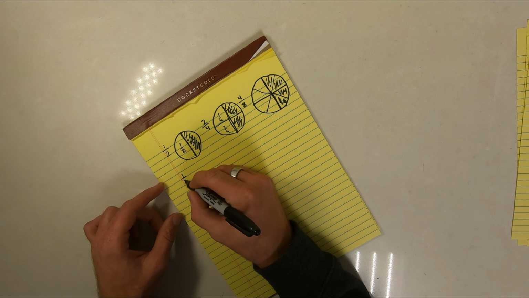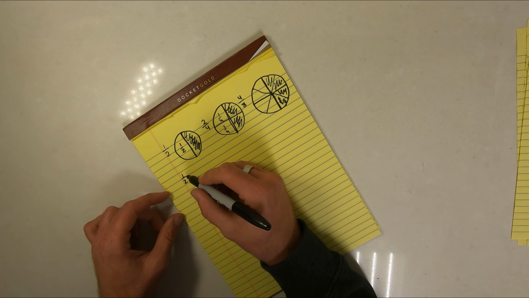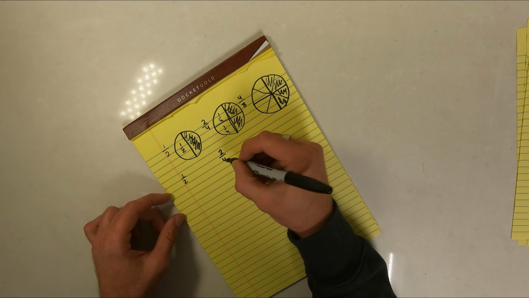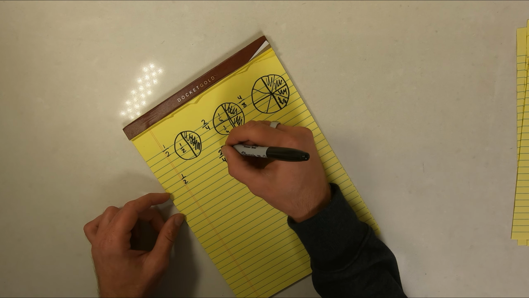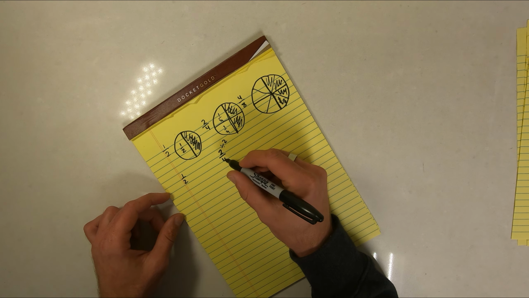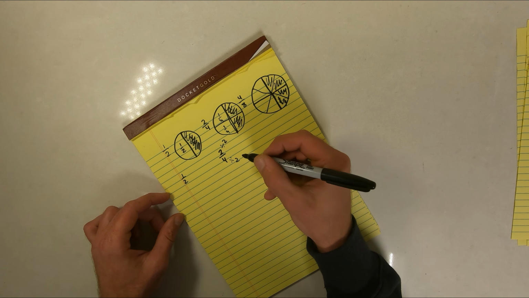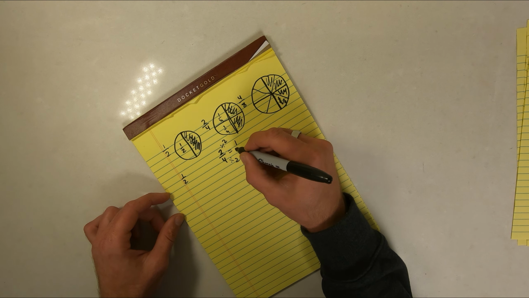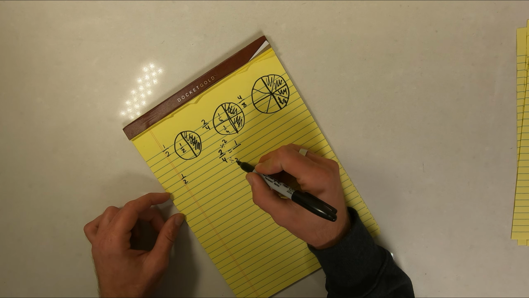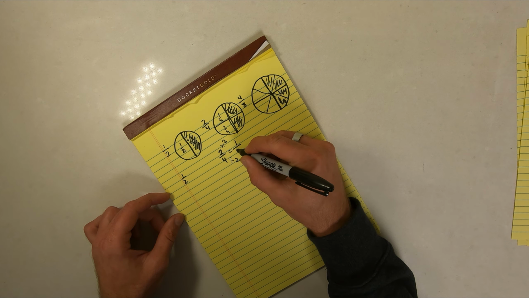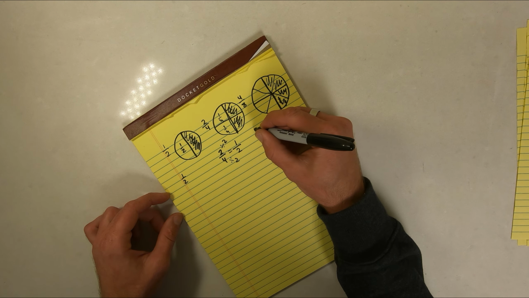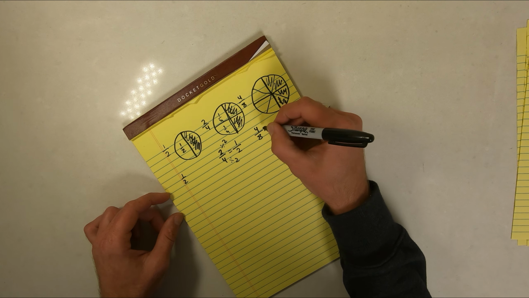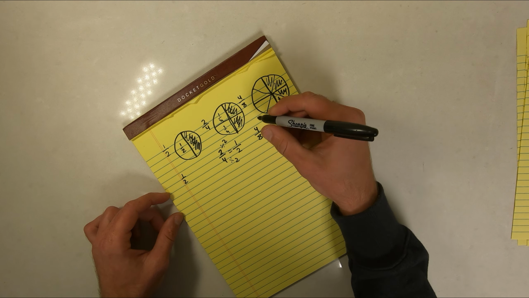Let's start with 1/2. 1/2 cannot be reduced, so we just leave it as is. 2/4 can be reduced, and it can be reduced by dividing the top and bottom by 2. 2 divided by 2 is 1. 2 goes into 2 one time. 2 goes into 4 2 times, so that's 1/2. 4/8 can also be reduced to 1/2 by dividing the numerator and denominator by 4.